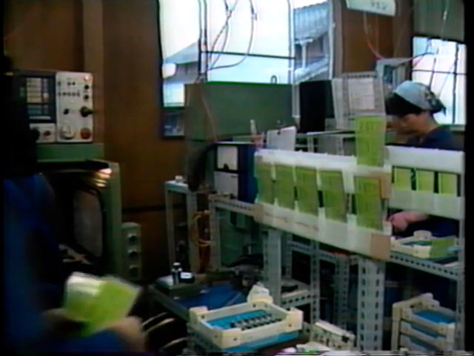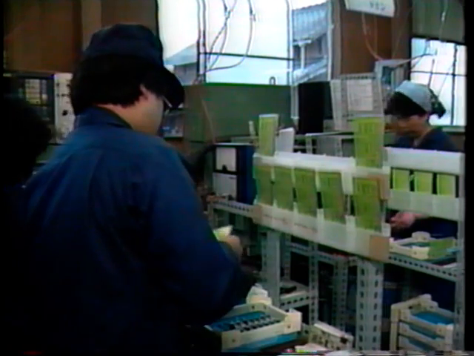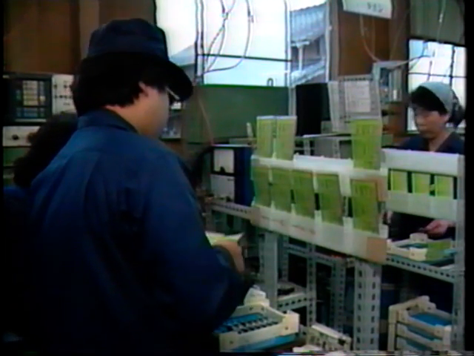Twice a day, the processing Kanban from the box are taken to the order board and used as instructions for NC processing.